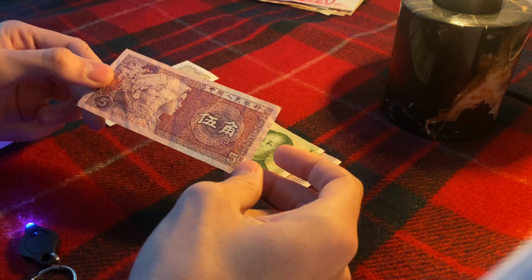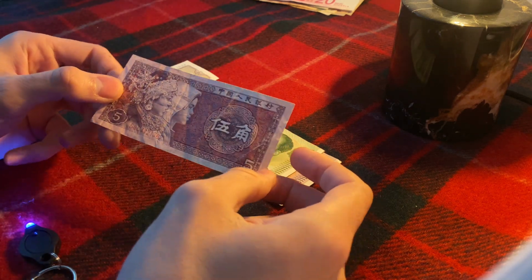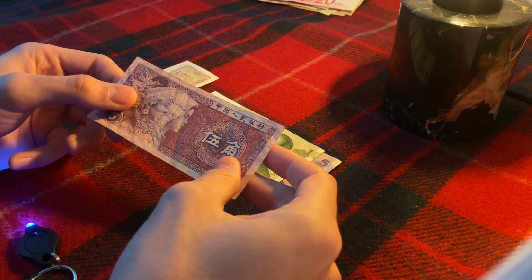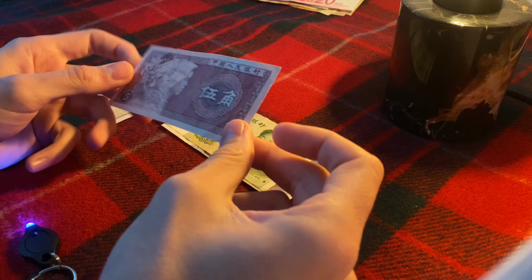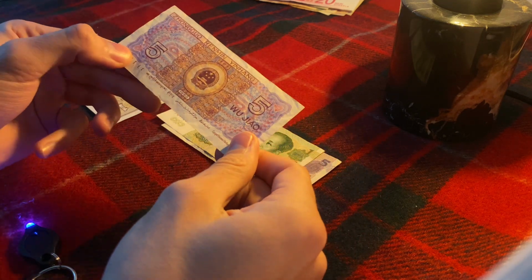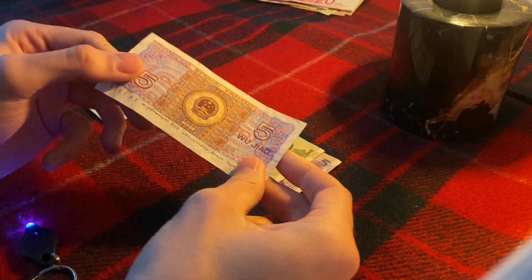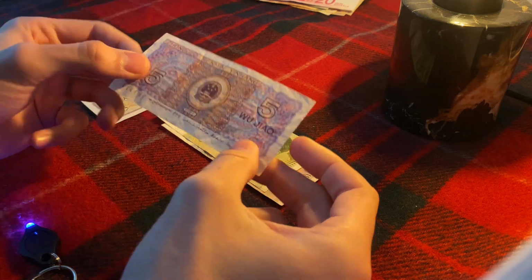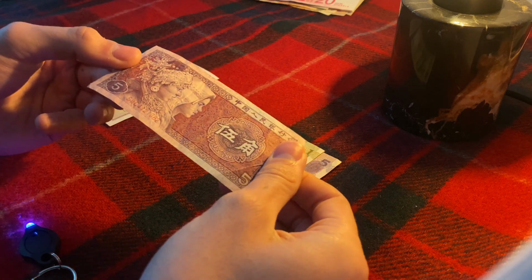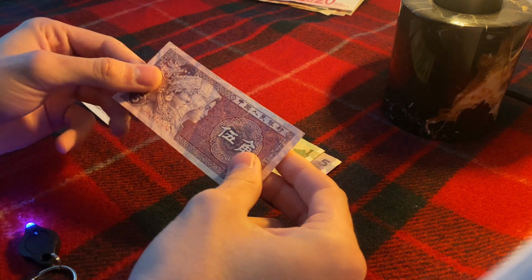This 5 jiao banknote has a Miao and Shekel, also two different ethnic groups. You can see the back. I actually really like these banknotes, they are so detailed.